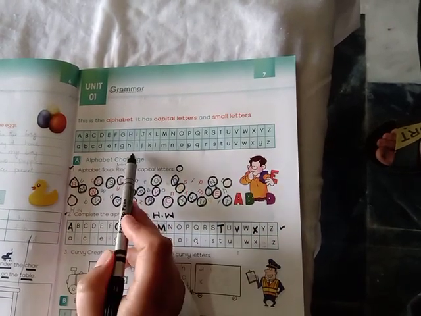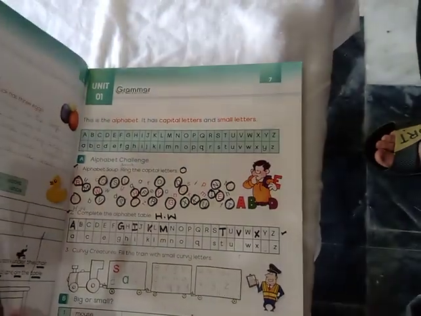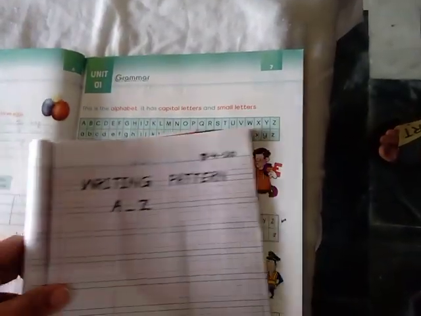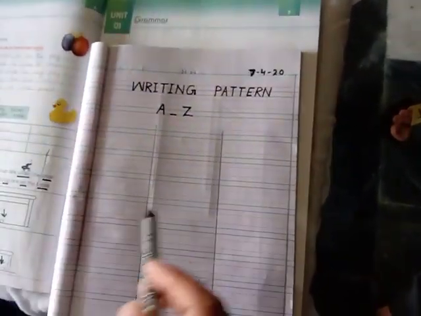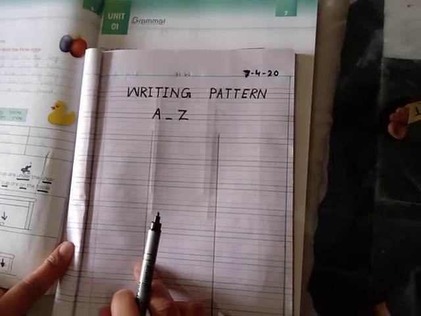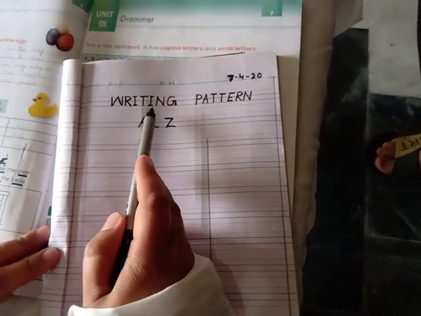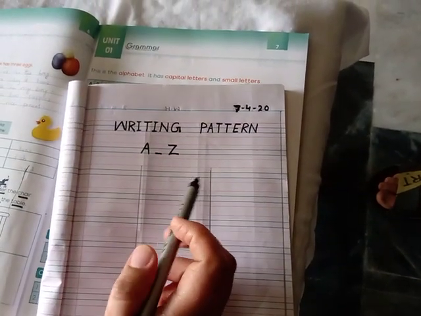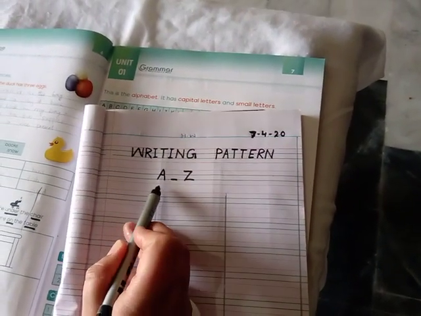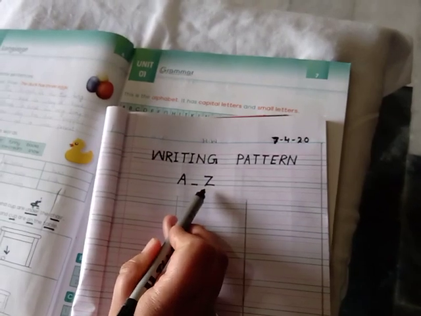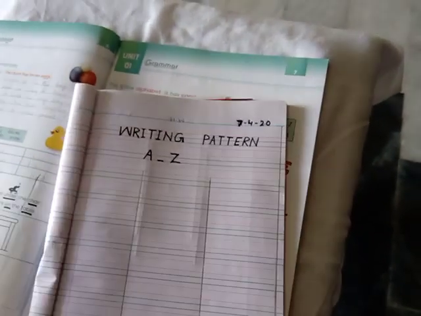Okay, this exercise is related with the writing pattern, the pattern by which we will write in our English notebooks. That pattern is called writing pattern. Today I will explain this pattern. Okay, capital writing pattern A to Z. I am going to start.